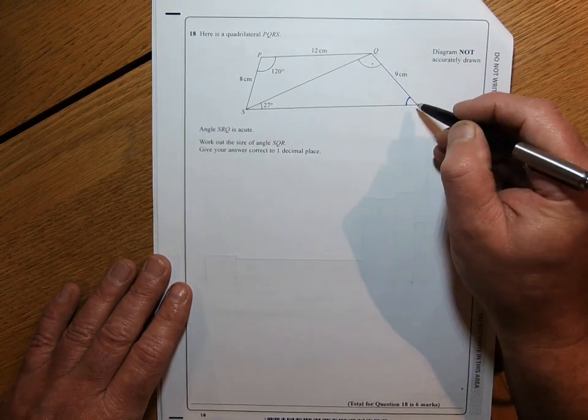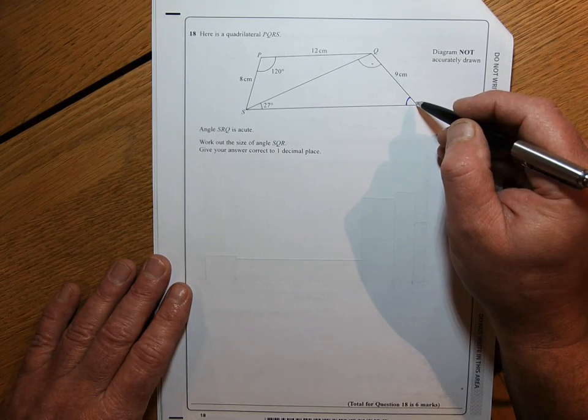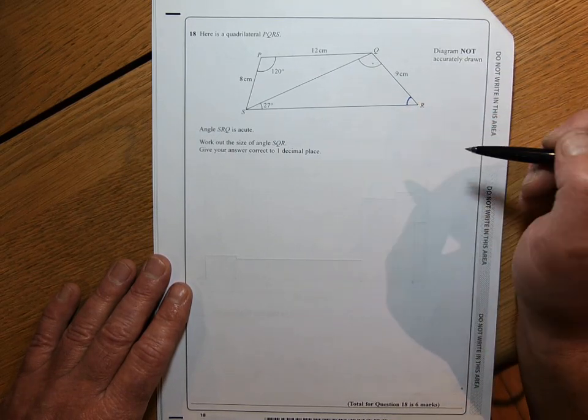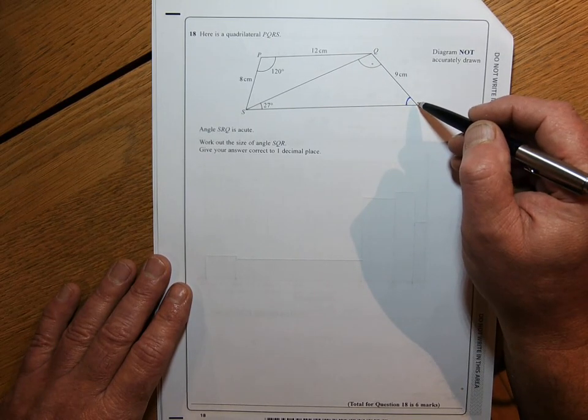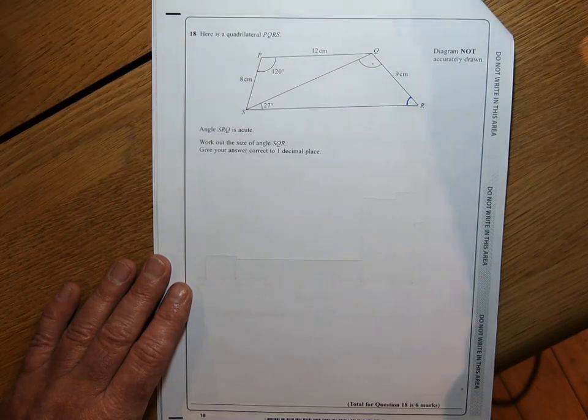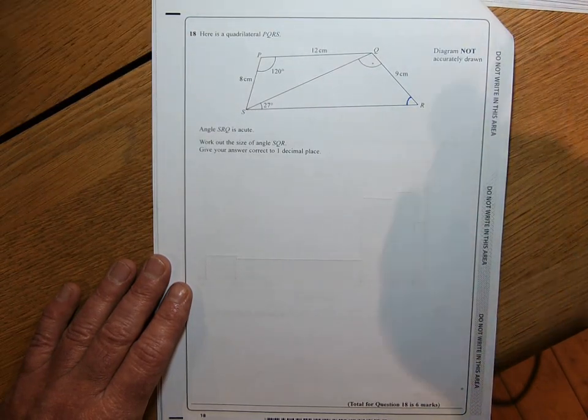So remember, when you use a sine rule you get 2 different angles. You can have either the obtuse or an acute. This is the acute. This is the one your calculator will give you naturally anyway, so that makes things slightly easier. So to find length SQ I'm going to use the cosine rule.